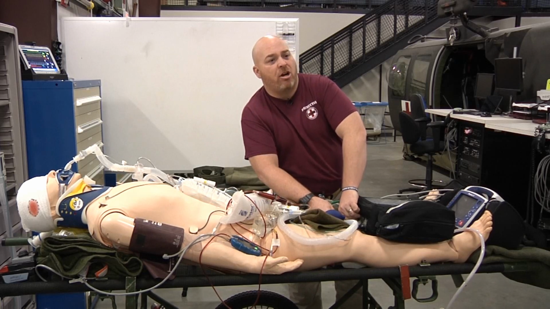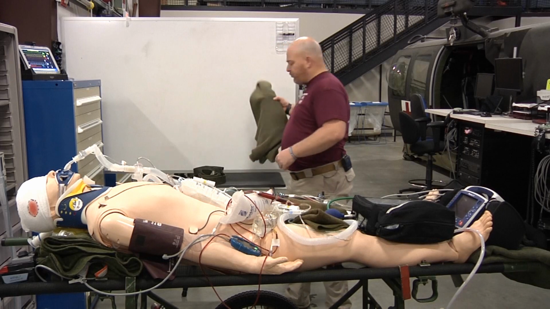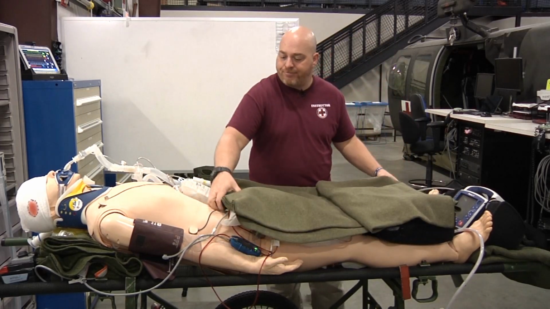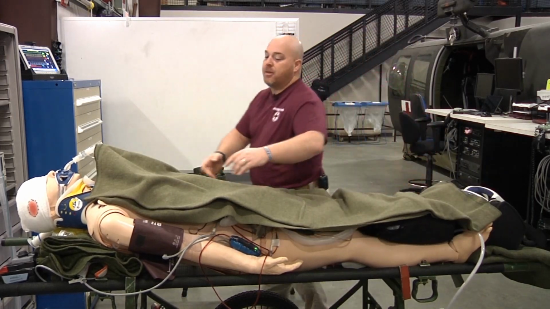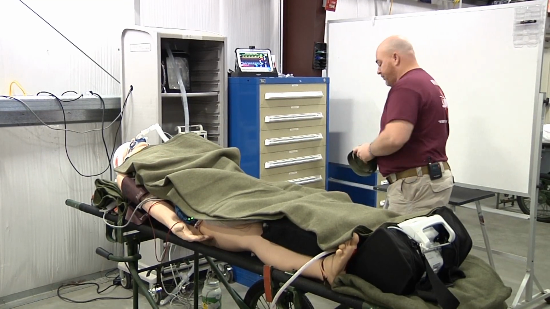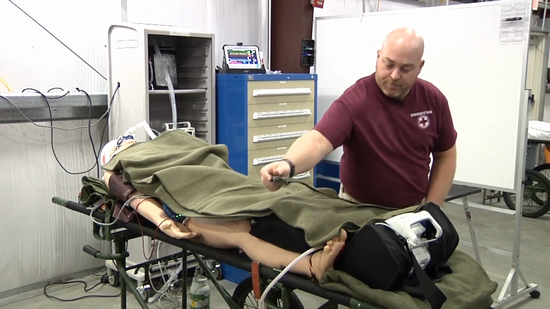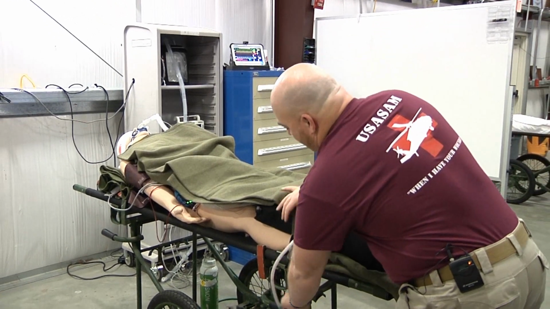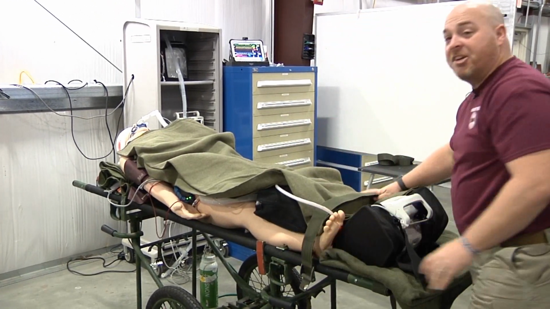All right, we've got them hooked up to our oxygen. We're going to get them covered up and warm. We're going to simulate that now. And then we're going to strap everything down using our litter straps. We talked about the Foley earlier in the video. Now would be a good time to just go ahead and tuck that in underneath here. We've already measured the ins and outs during C for circulation.